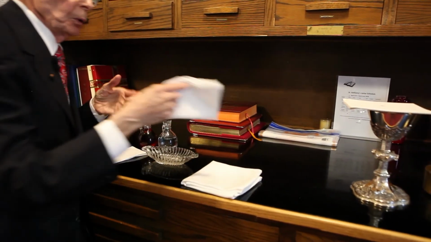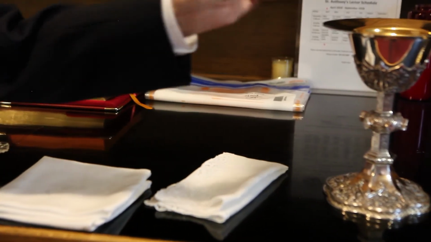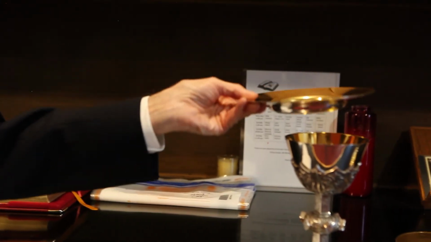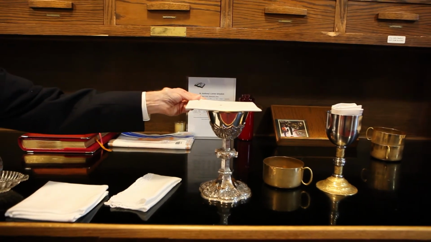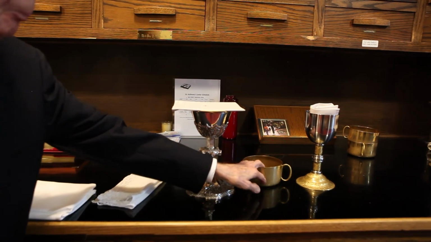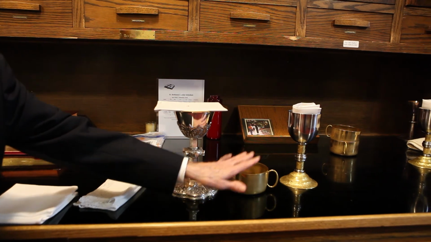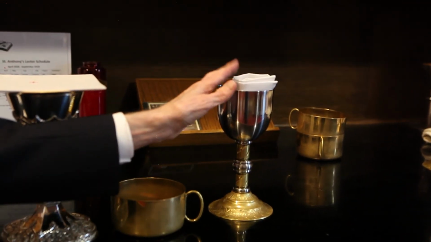A purificator is also used. A pall, paten, and chalice. The priest puts his host here, and it is covered by the pall. This is a ciborium, which stores extra hosts, and this is the chalice used for the wine with the purificator.